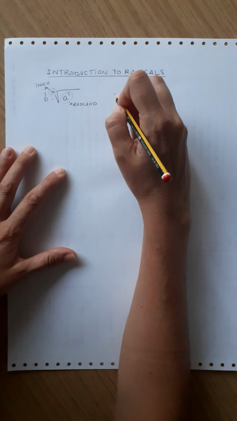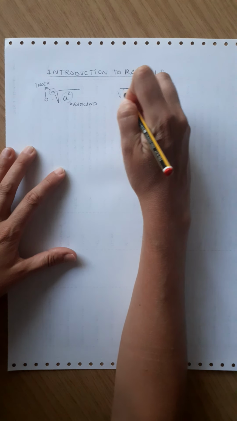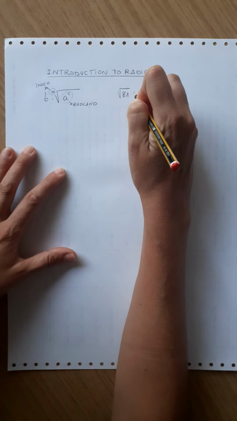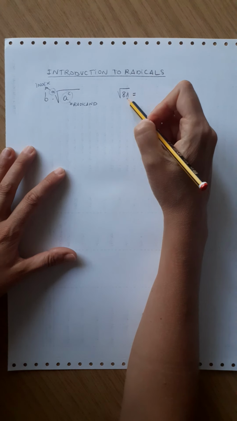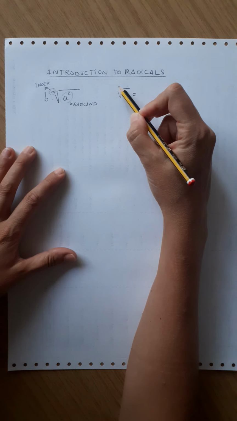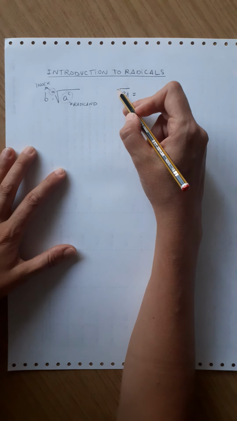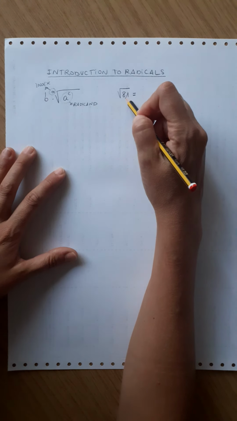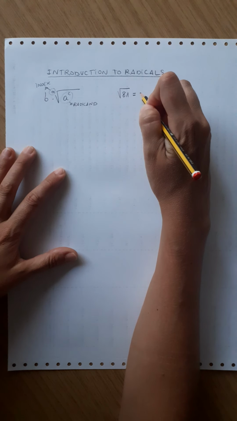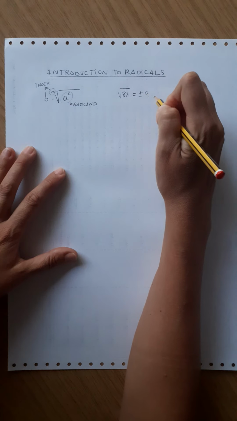So let's do some examples. If I am calculating the square root of 81, remember that when I don't have a number here, it is like if I had a number 2, and we call it a square root. The square root of 81 will be positive or negative 9.